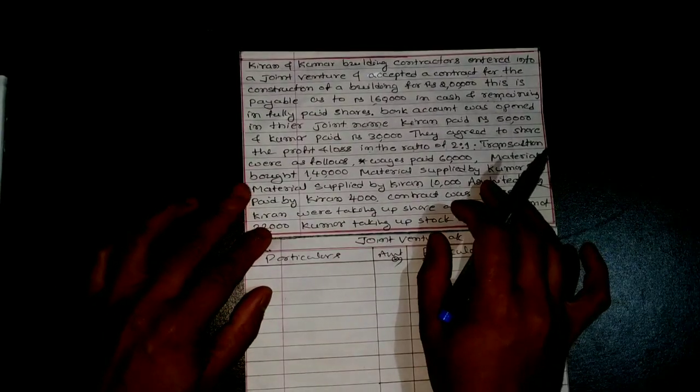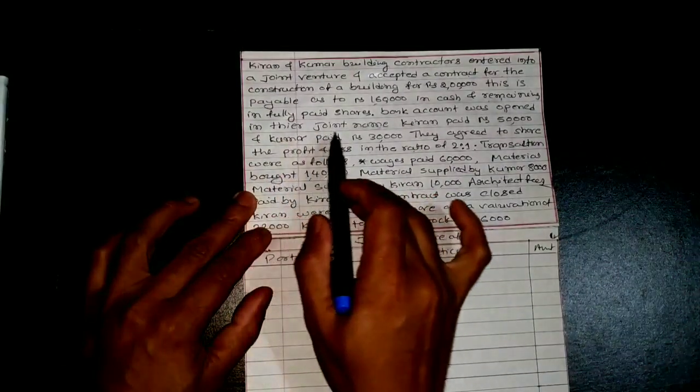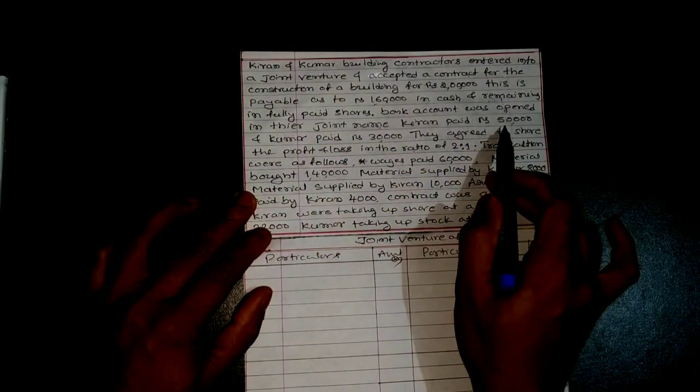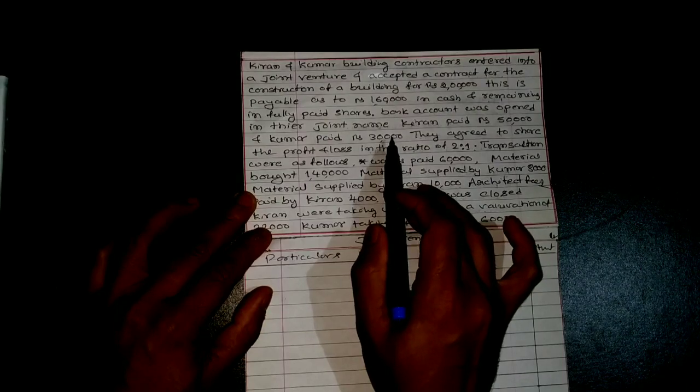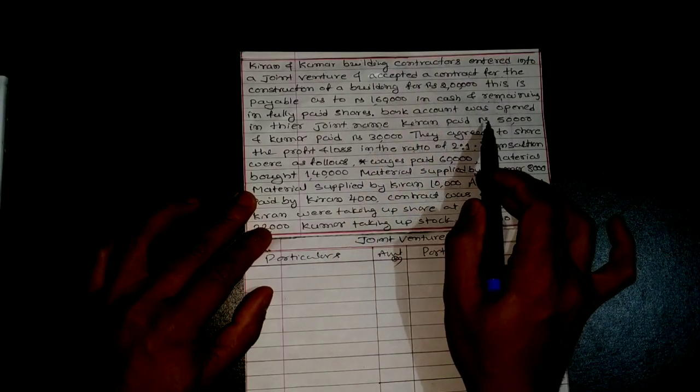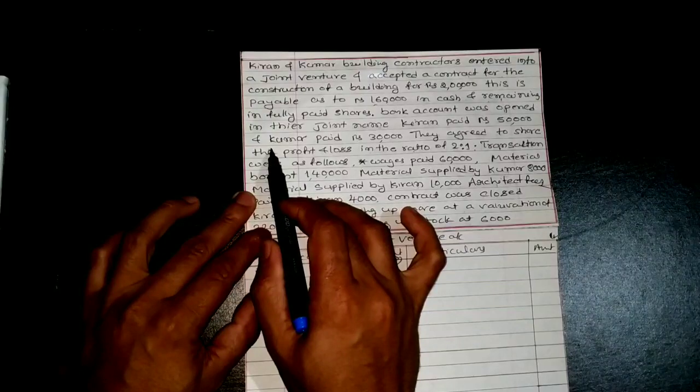Fine. Bank account was opened in their joint name. Kiran paid 50,000 and Kumar paid 30,000. So it should be credited to ventures account by joint bank account. In the column Kiran 50,000, in the column Kumar 30,000.